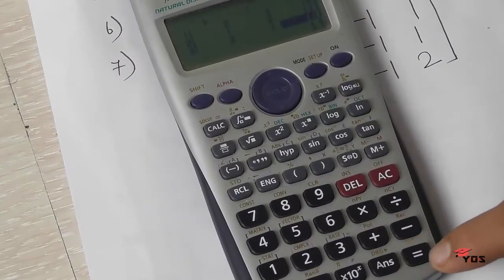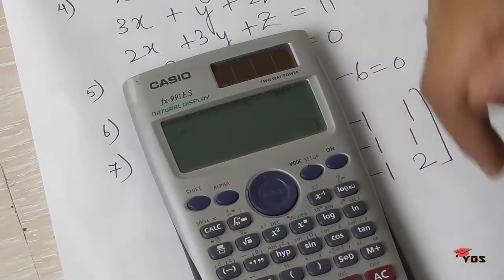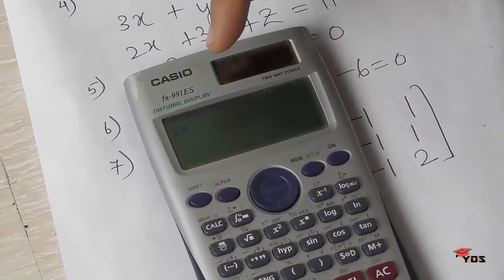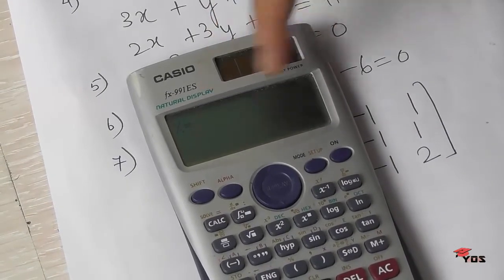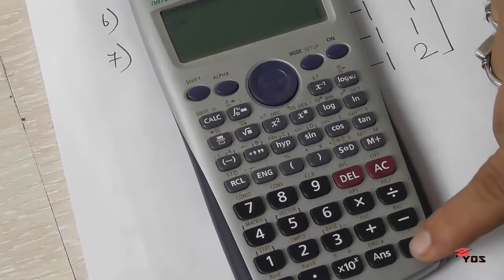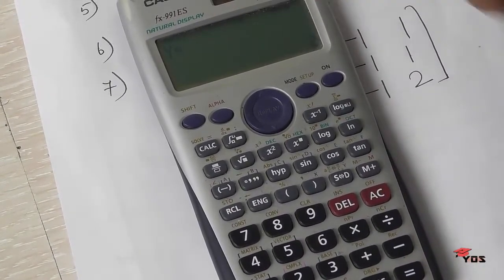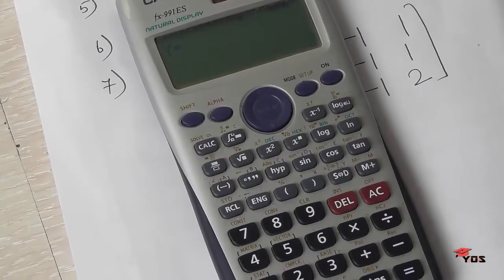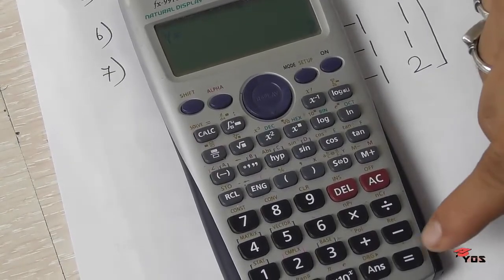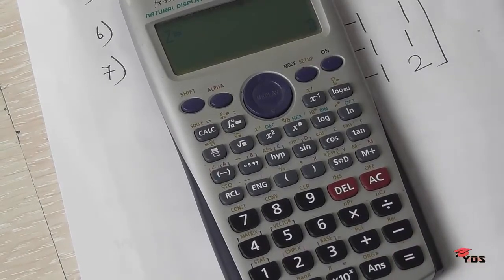To solve this, we have to again press the button equal to. If we press equal to, this will solve the system and we get the values. So we got the value of the first variable, x is equal to 1. Now we want to find out the value of y. So again press equal to and we get the value of y. So y is equal to 2. Now we want the value of z. So again press the button equal to and we get z is equal to 3.